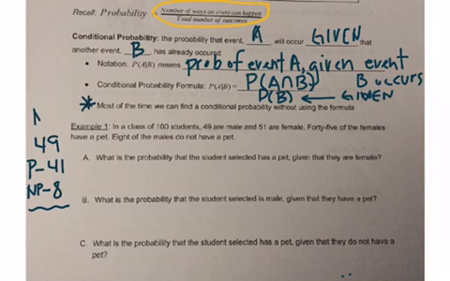Let's put an M up here so we remember this is the males. With the females, we have a total of 51 females. Let's do P for pet, NP for no pet. 45 females have a pet, which means 51 minus 45, 6 females don't have a pet. Those numbers will be helpful as we calculate these probabilities.